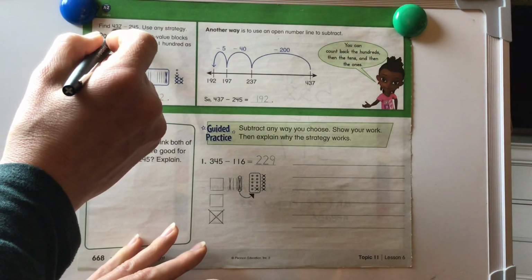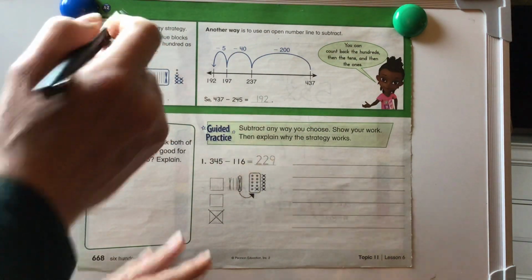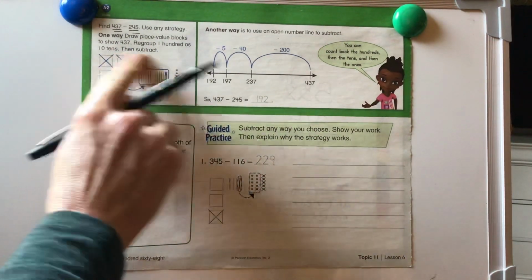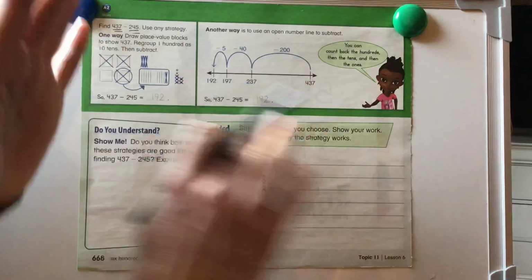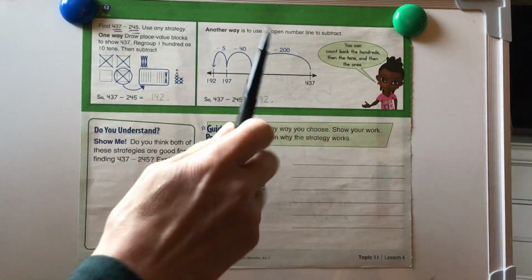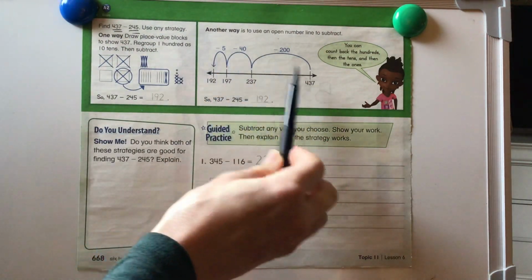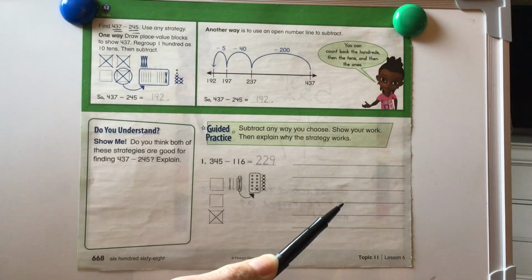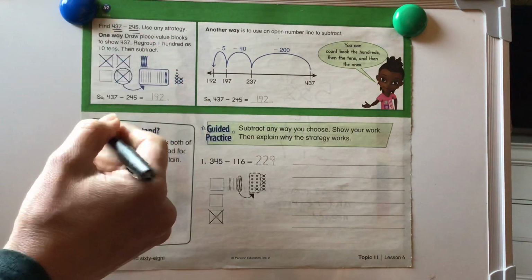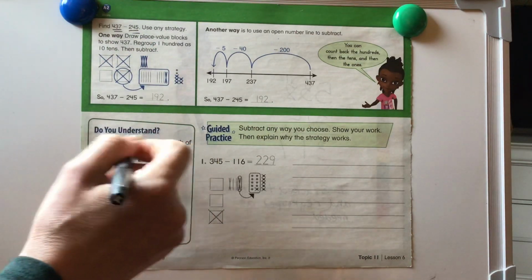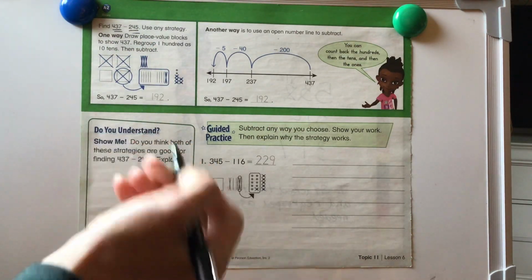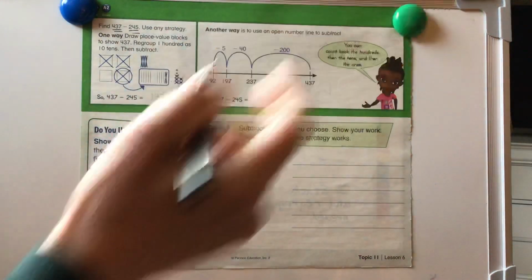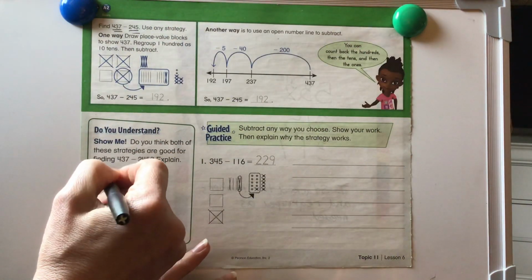So we're going to find 437 minus 245. Now this is one way where we drew it all out and subtracted it and regrouped it from different place value block areas. We also did another way where we counted backwards on an open number line. So let's take a look at the do you understand. Do you think both of these strategies are good for finding 437 minus 245? Yes, they are just two different methods.